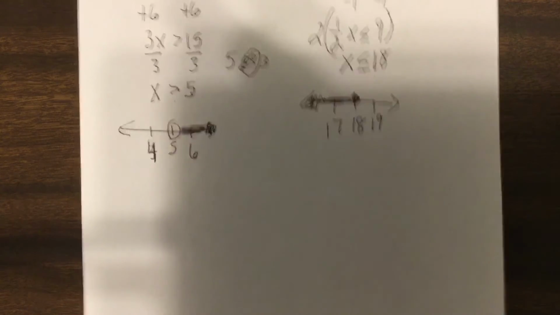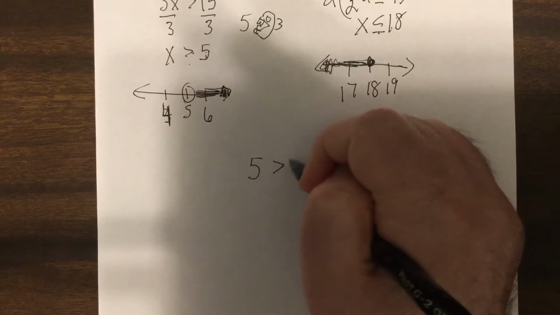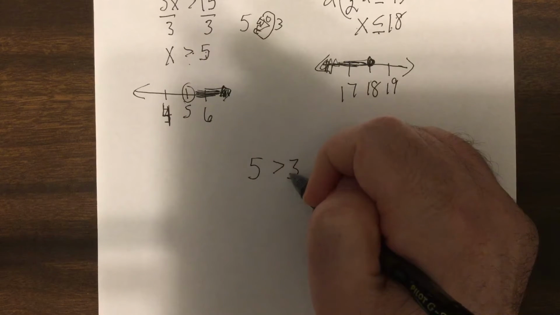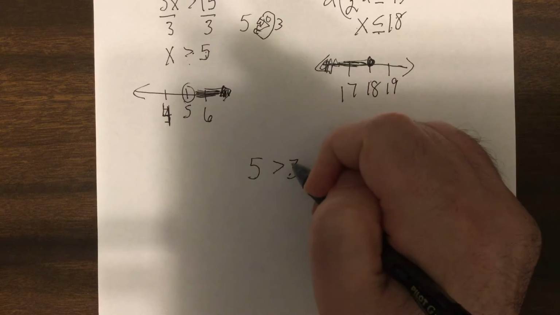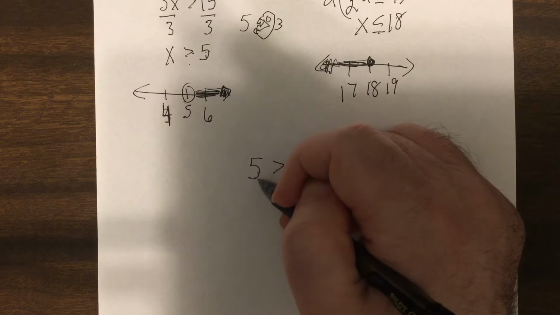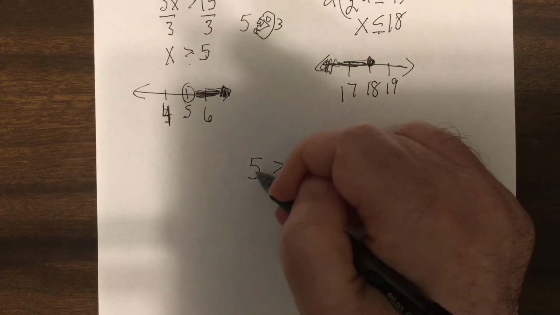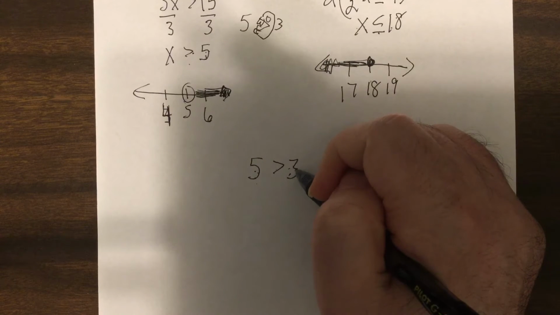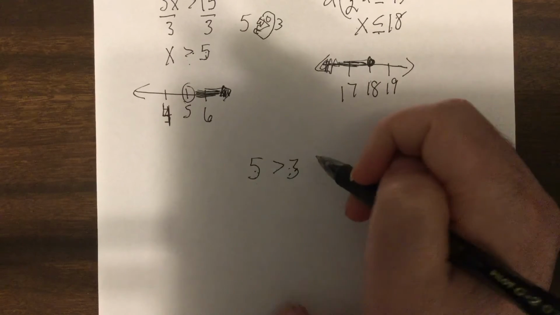Now here's the little catch with these type of problems. If I said 5 is greater than 3, I think you would agree to that. If I added 1 to both sides, it would still be true. 6 is bigger than 4. If I subtracted 2, 5 minus 2 is 3. 3 minus 2 is 1. 3 is still bigger. If I multiplied by a positive number, let's say if I multiplied both sides by 2, 10 is still bigger than 6. The problem comes in when you multiply by a negative number.